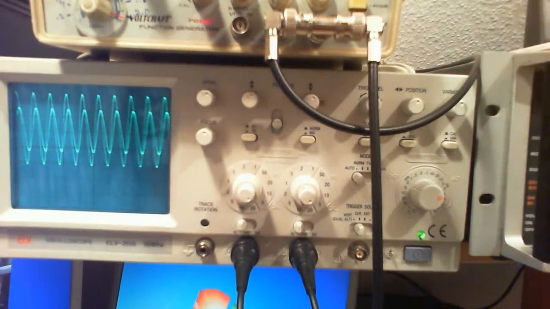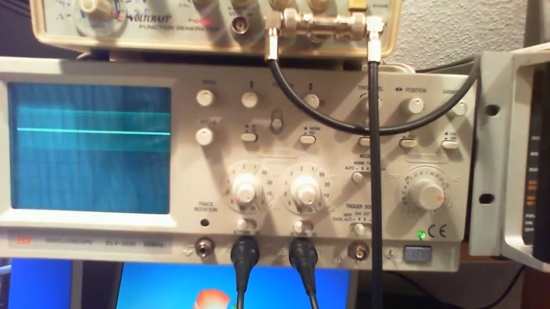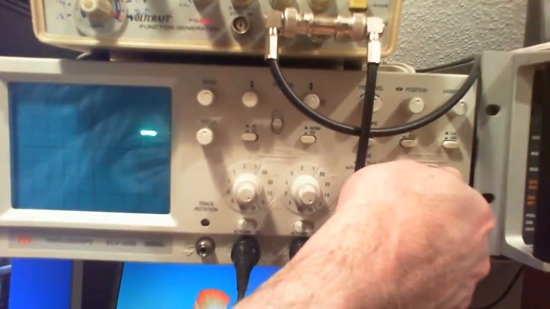It's interesting that the phase angle starts at 100 kilohertz and keeps increasing as you increase the frequency. So for example, at 8 megahertz or so, you see this is your phase angle.